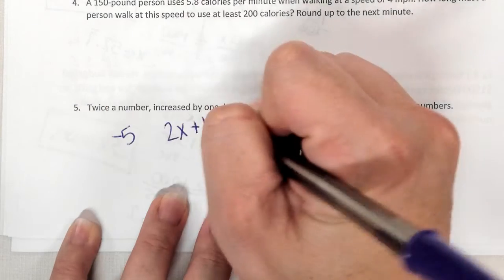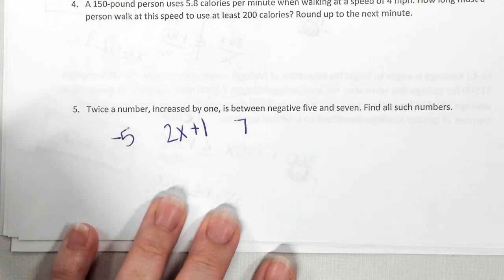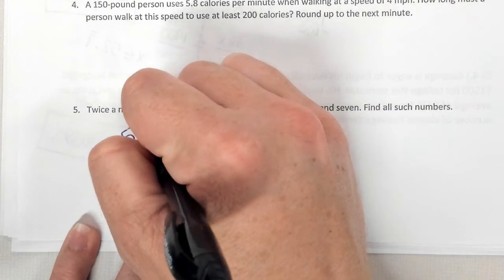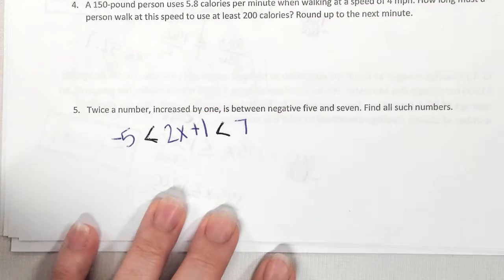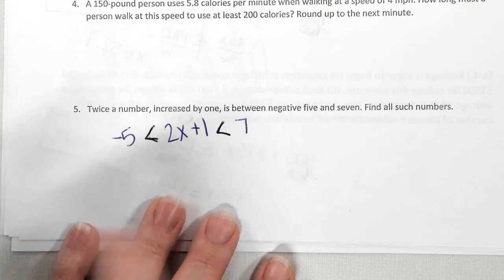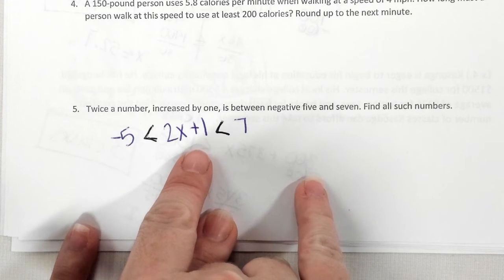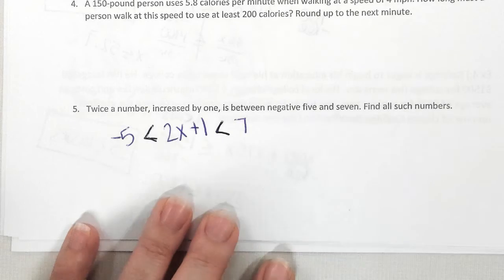So negative 5 and 7. Now, because I put at least to greatest, the best part is you're just going to use less than. If it's between, you're going to put it between. Now, if it's between those two numbers, is it going to be equal to those two numbers? No, so I'm not going to put the underlines on my symbols.